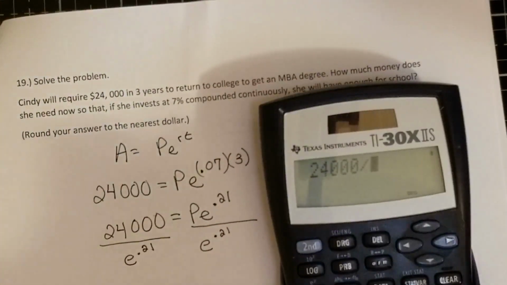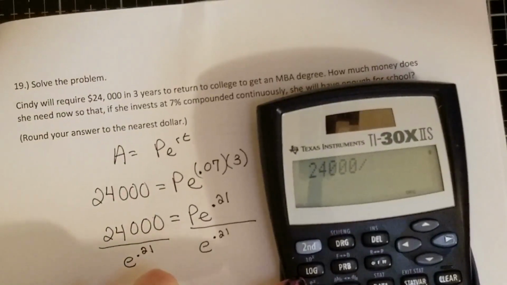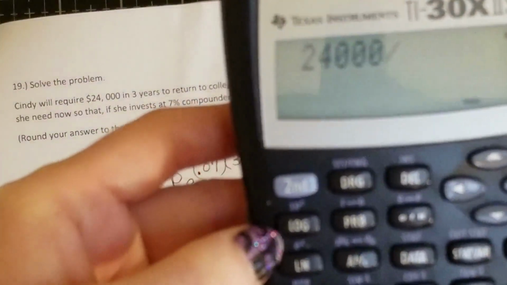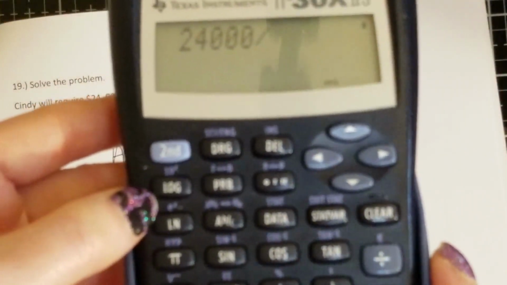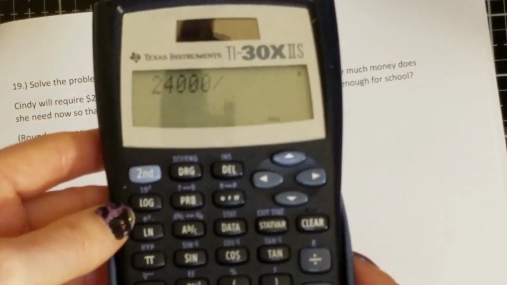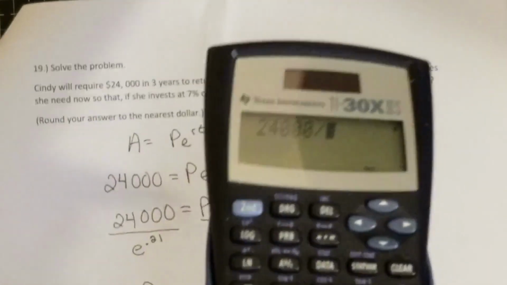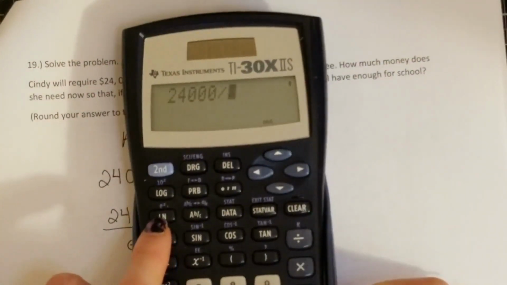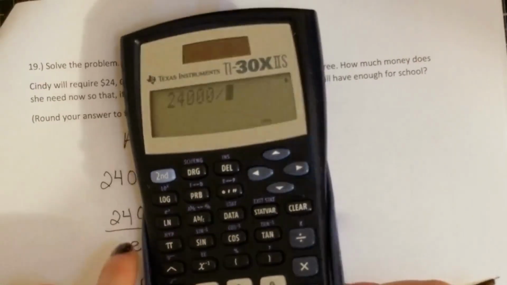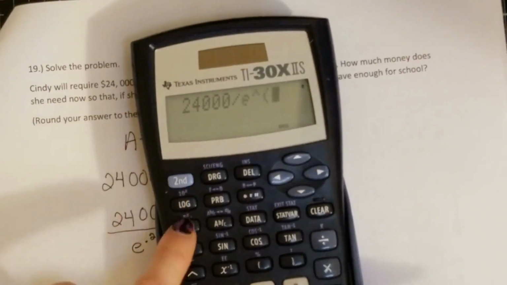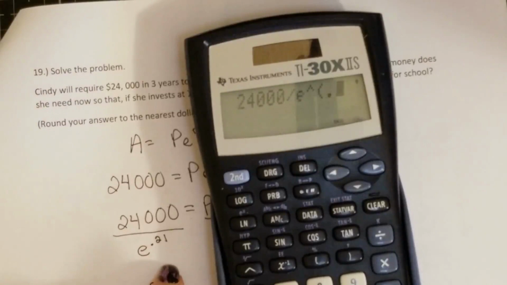So we have 24,000 divided by... Okay, and then you got to look for your e on this calculator. It's really hard to see, but it's right behind. And of course, I have this on autofocus so that it wouldn't keep going in and out, but it's after the ln. I think you can see it right there. So we will hit second ln, and then you'll hit 0.21.